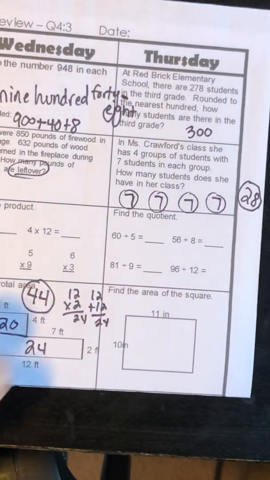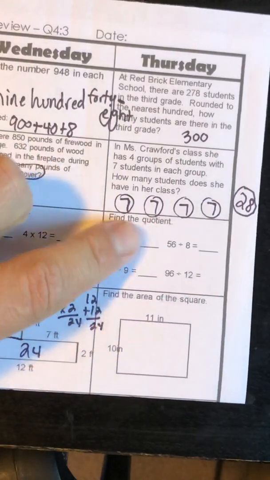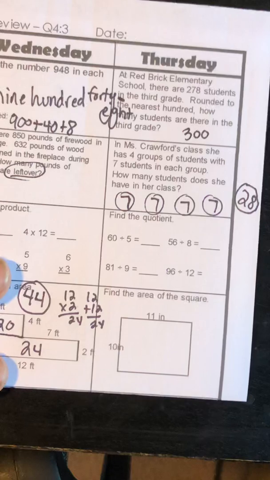Find the quotient. You guys can use a multiplication chart for those. And ultimately, these just need to be memorized. You need to know your multiplication facts.